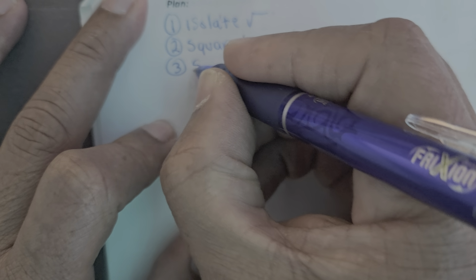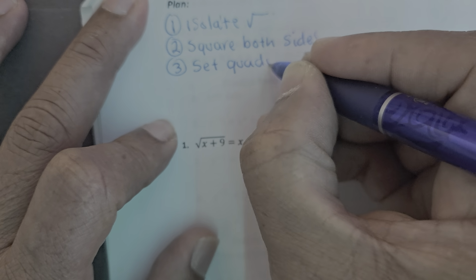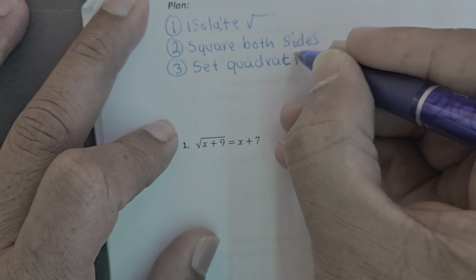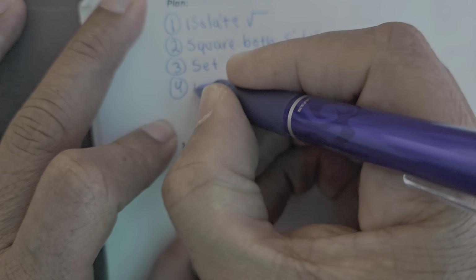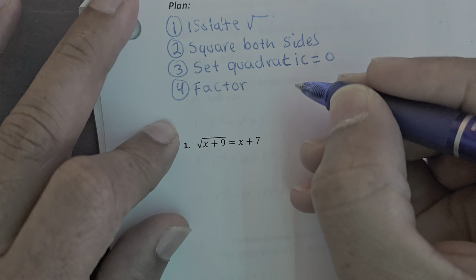Step number three, you're going to set the quadratic that you're going to end up with equal to 0. And step number four, you're going to factor. So we're going back to factoring today. You're going to factor the quadratic.